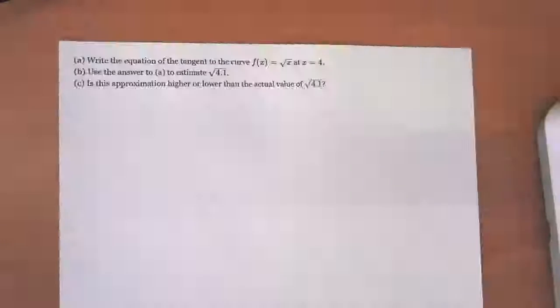In this video and the next two videos, we're going to take a look at a common use of derivatives, which is thinking about the tangent line that goes through a curve at a specific point, and then we're going to use that line in order to estimate the value of a function at some value that we don't know. Let's take a look at the problem I've got in mind here.